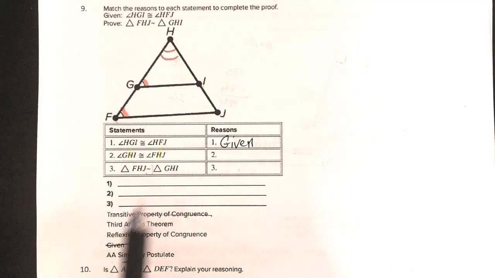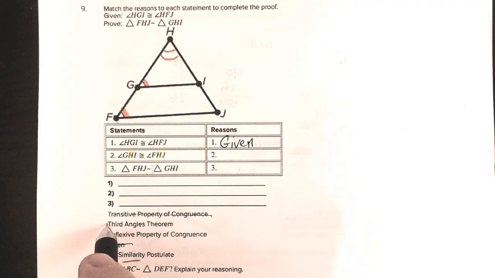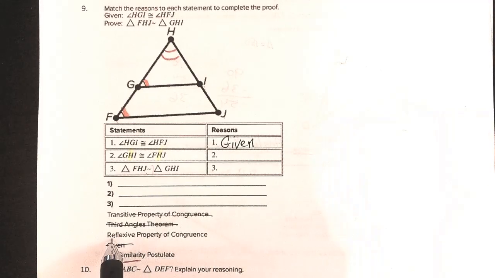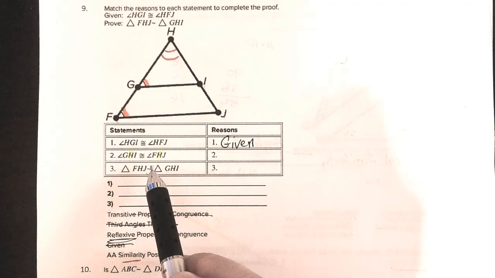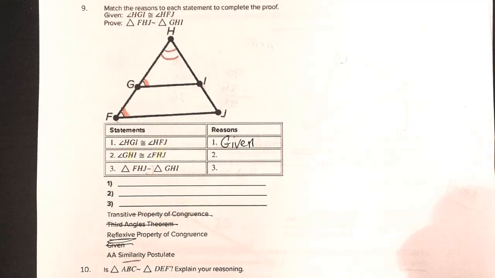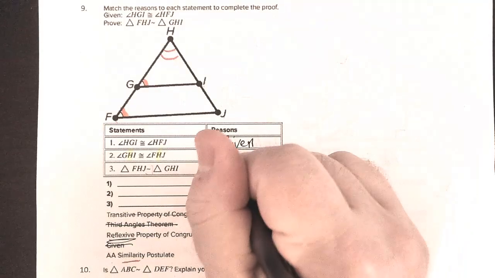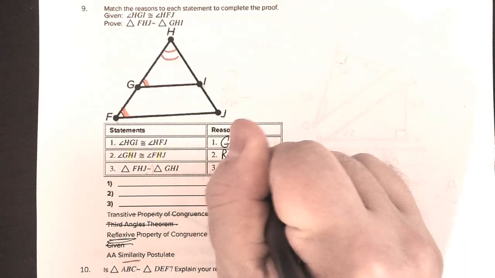Third angle theorem. Well, this is a second angle, so it can't be a third angle. Reflexive. So when you look in the mirror, you see your reflection. When we're talking about the same thing being congruent to itself, and it's usually because it's attached to 2 figures like this, it is the reflexive property.